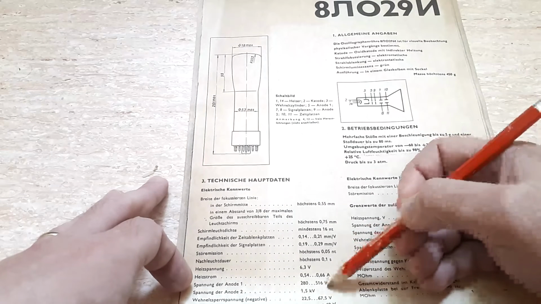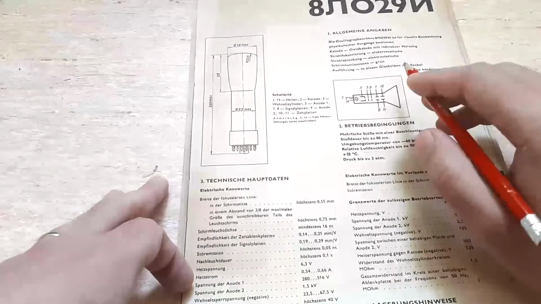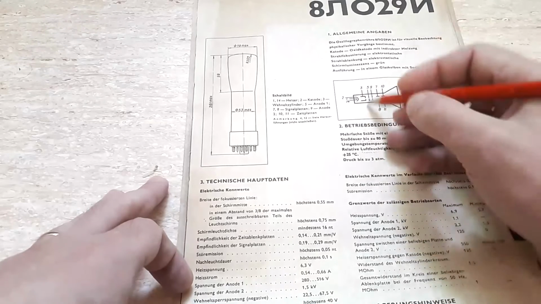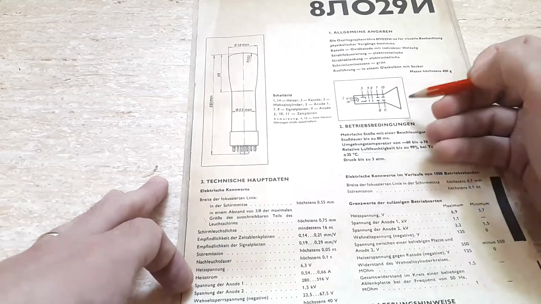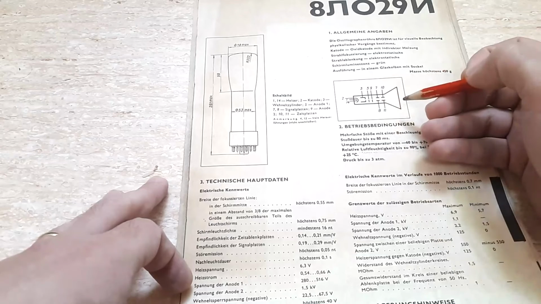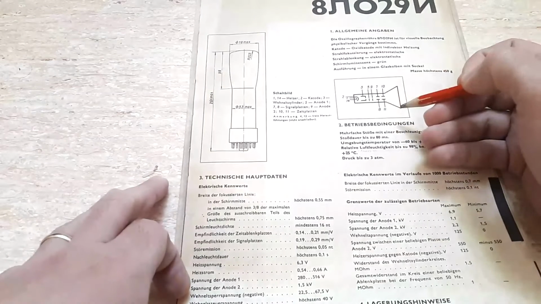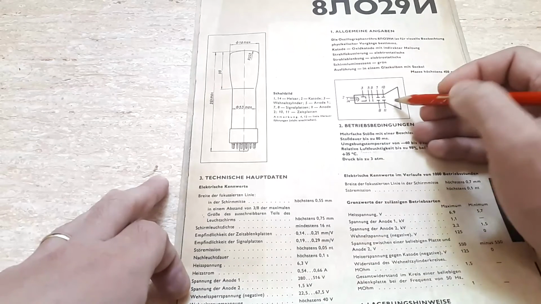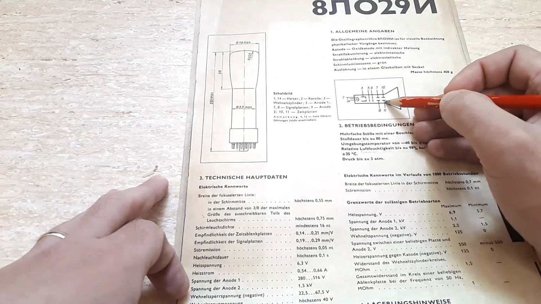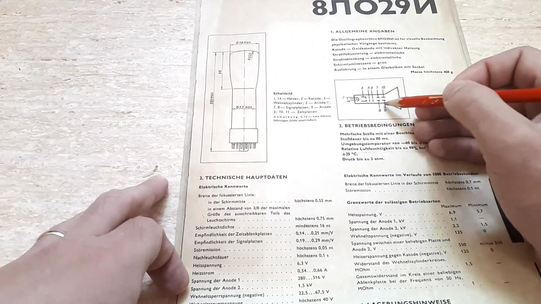Anode voltage 516 volts. So probably you're talking about one of the acceleration grids. 1.5 kilovolts. This should be the final one. Anode 2.